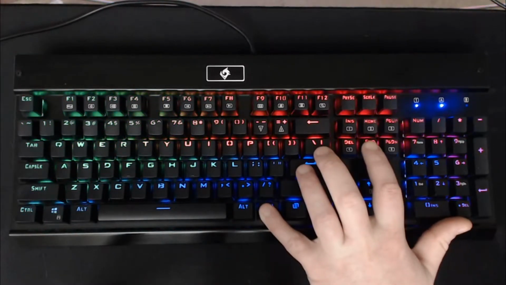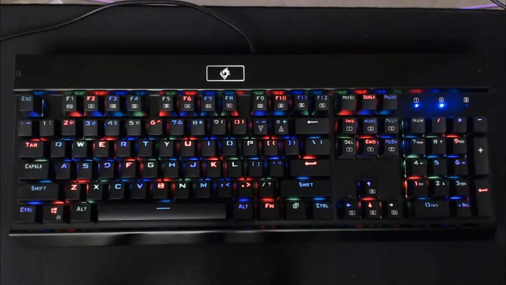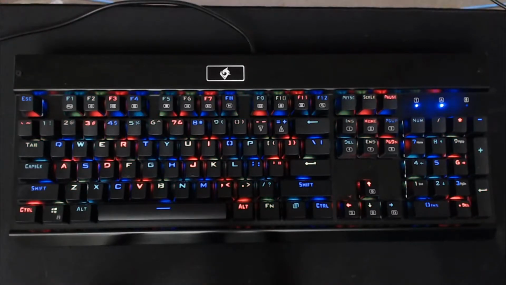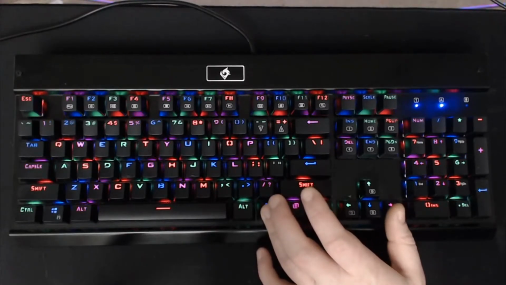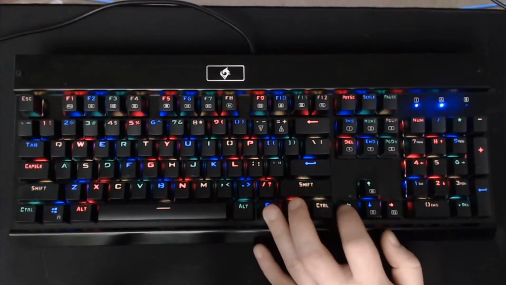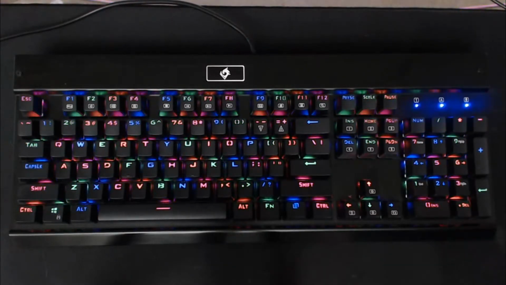So let's move over to end. This is just the color key change, I believe. Each one of the keys on here is going to just slowly cycle the different colors. You can't change the color, can't change the direction, but I do believe you can increase the speed. Okay, so there you go. You get a little better idea.